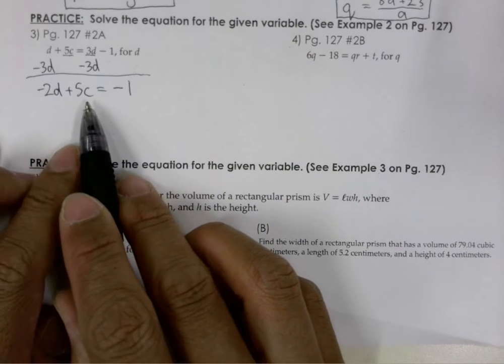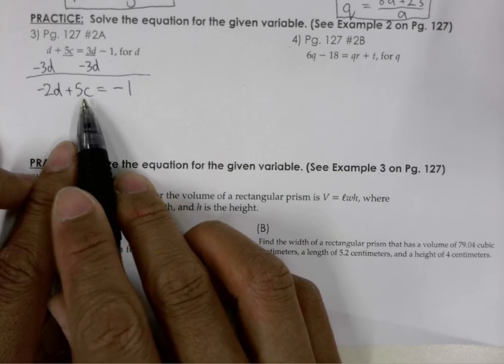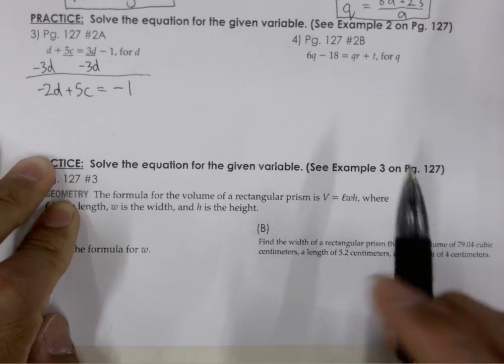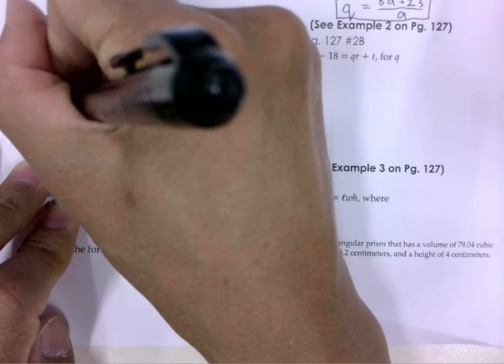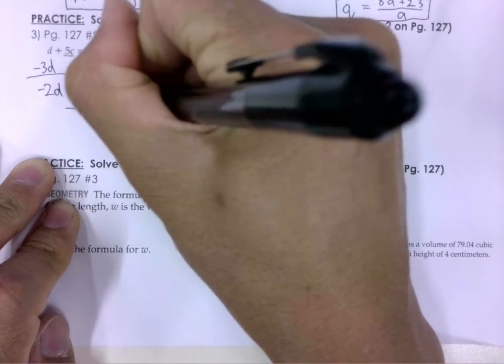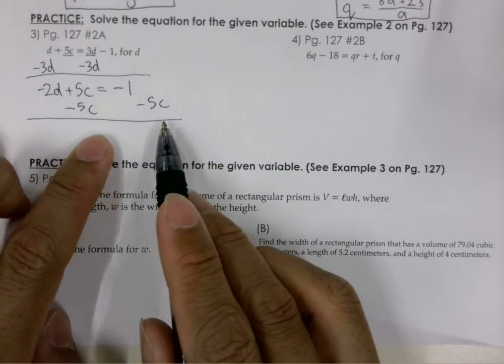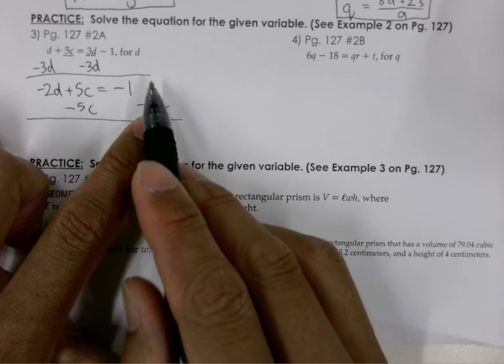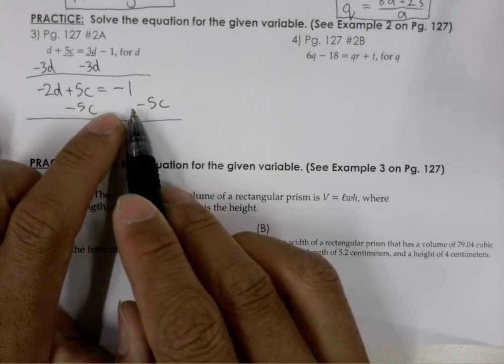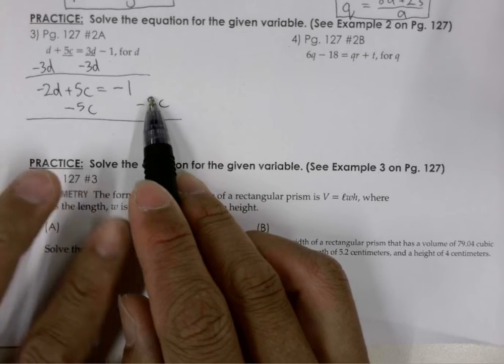Now what we need to do is move the 5c to the right side of the equal sign. And to do that, we will subtract 5c from both sides of the equal sign. And notice here that I put the minus 5c off center of the negative 1.